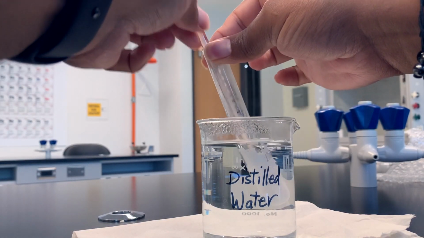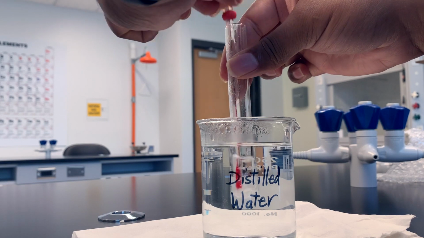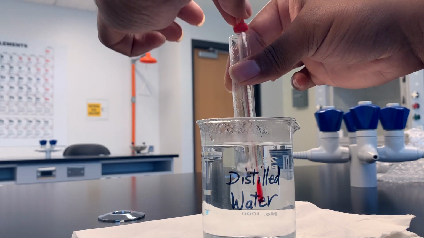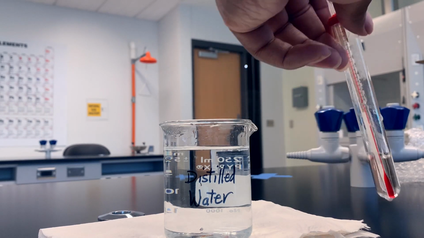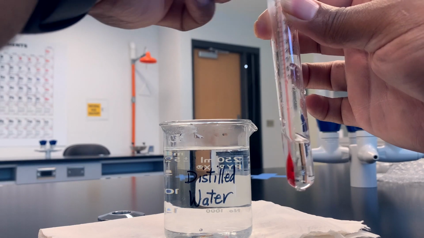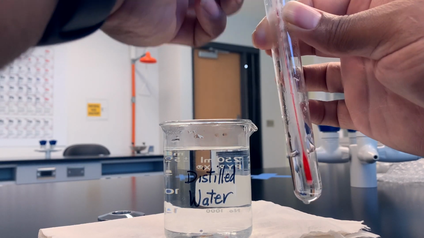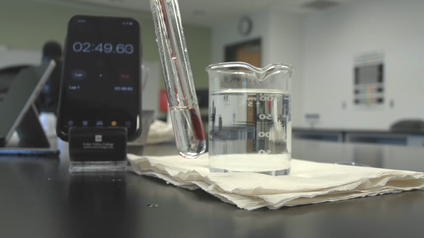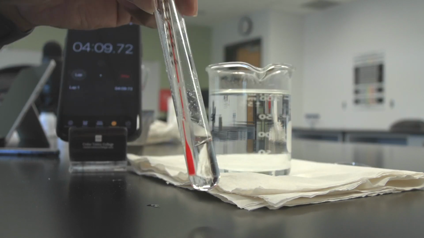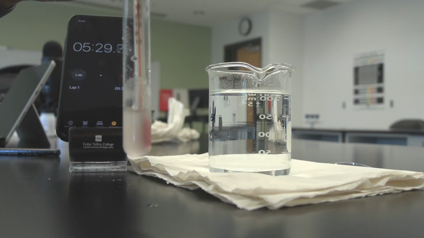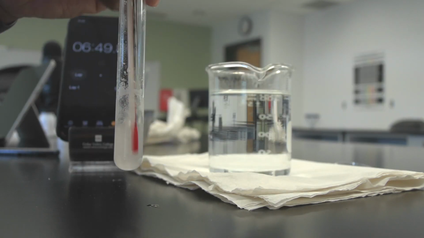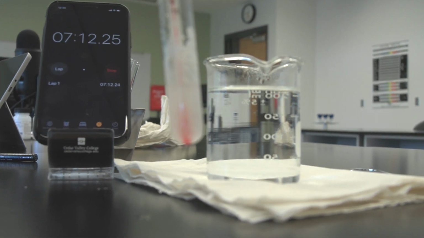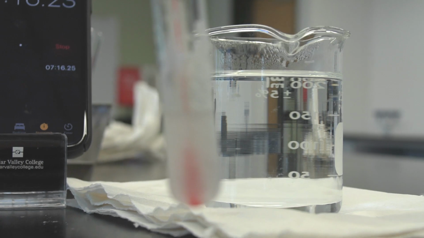Then repeat steps 5 through 17 outlined in Activity 1 and record the temperature every 30 seconds until the temperature remains constant for 4 consecutive readings. This will be the freezing point for lauric acid plus benzoic acid. Repeat steps 1 through 5 using 3 grams of lauric acid and this time 0.5 grams of benzoic acid.